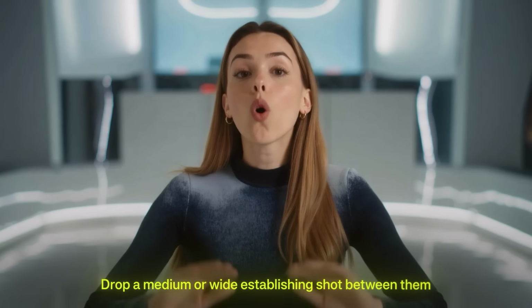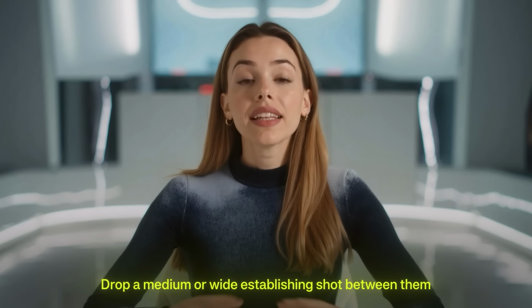Bridge jarring cuts with an establishing shot. If 2 clips feel too abrupt back to back, drop a medium or wide establishing shot between them. It gives the viewer's eye a beat to reset before the next scene hits. Use this constantly, especially when cutting between a close-up and a completely different location. One establishing shot in the middle, and the whole sequence flows.